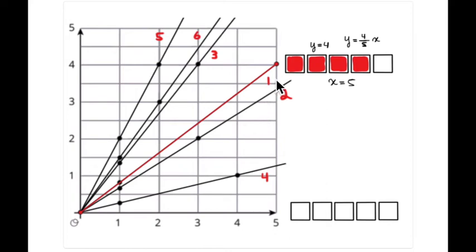For graph number 1, you're working 5 hours. So x equals 5. How much do you get paid for that 5 hours of work? You get paid $4. So this is y equals 4, $4 of pay for 5 hours of work. So $4 of pay for every 5 hours of work.